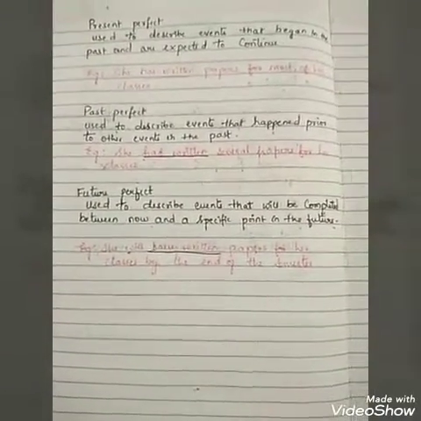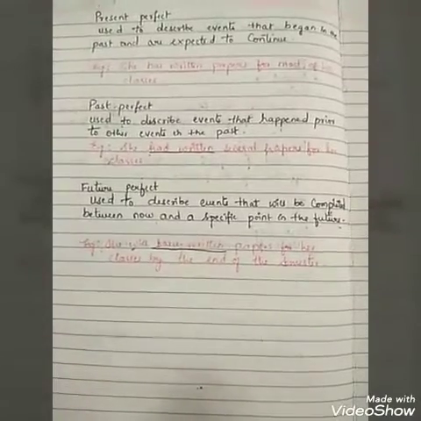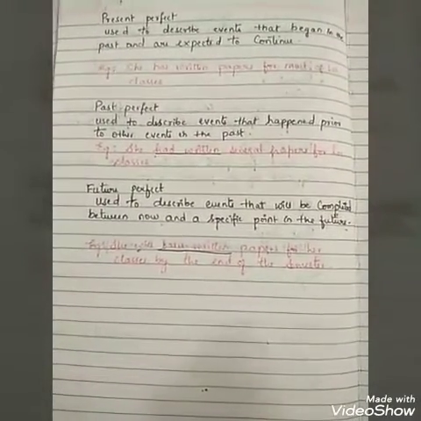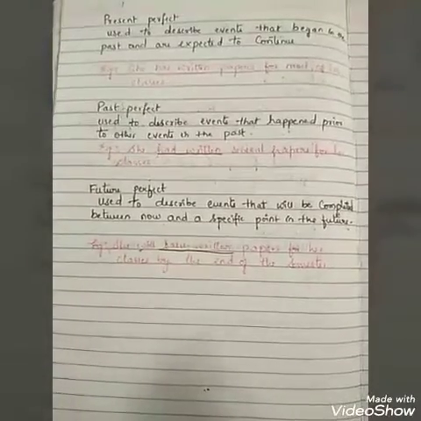Next, present continuous and present perfect continuous we will be learning in the next class. Thank you students. From these two concepts, present simple and present perfect, I'll be giving the worksheet.